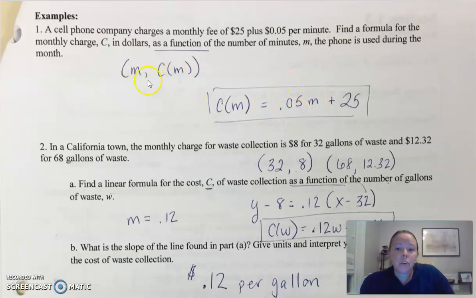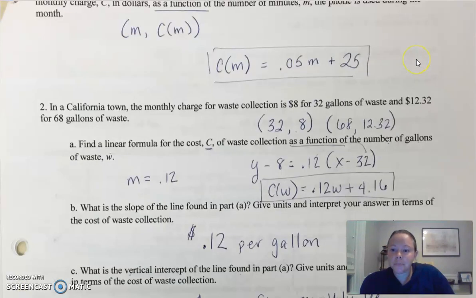Now you can change these variables around, but make your life easy. Use the variables that it references. Oh, and it did specify here, so I guess we have to. If it does specify in the problem, you need to use those variables.